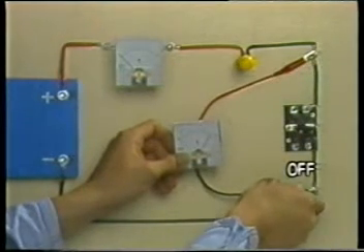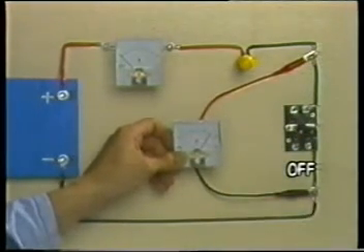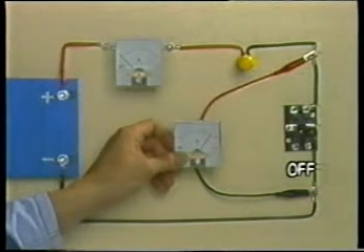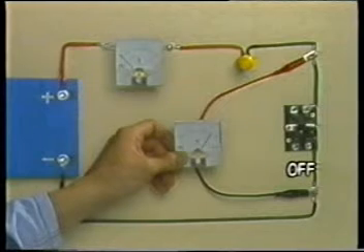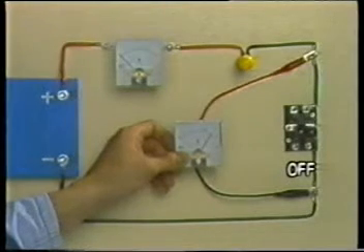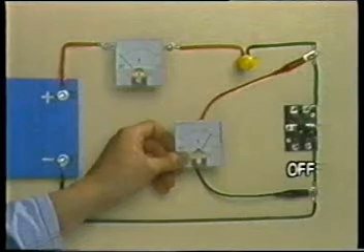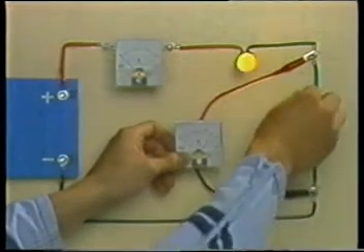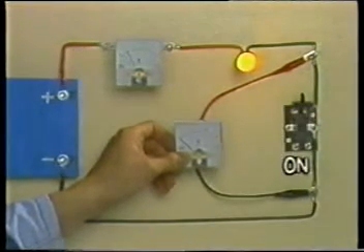The lamp is not on, but the voltmeter indicates 13 volts. The lamp goes on when the switch is turned on. At the same time, the voltage across the switch drops to 0 volts. Can you tell why?